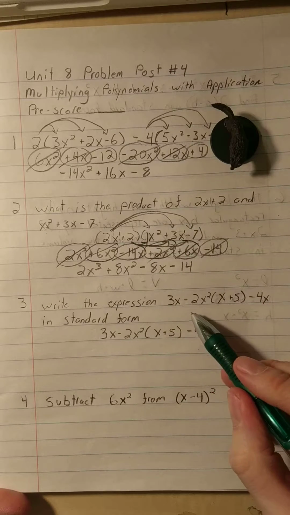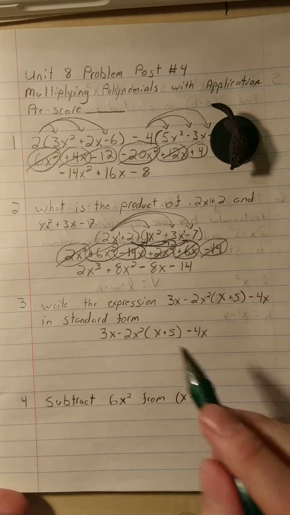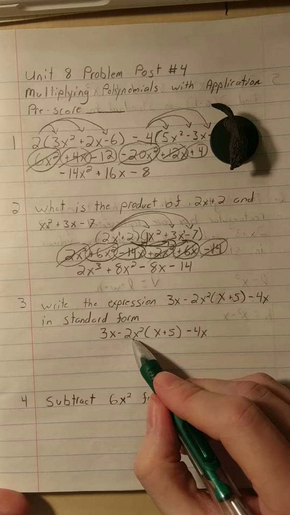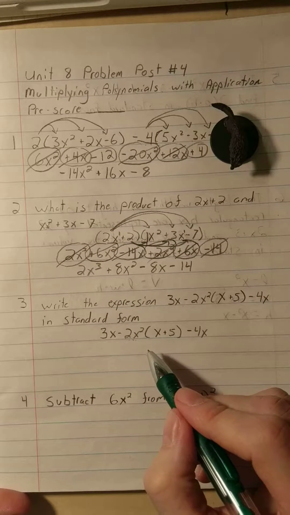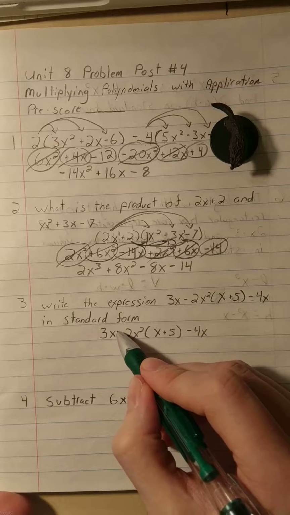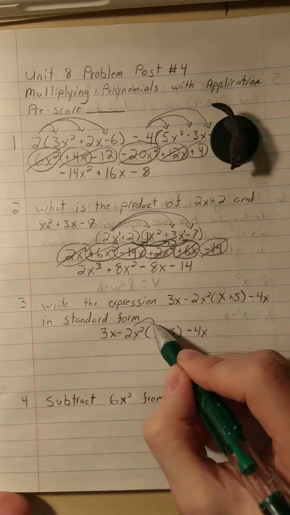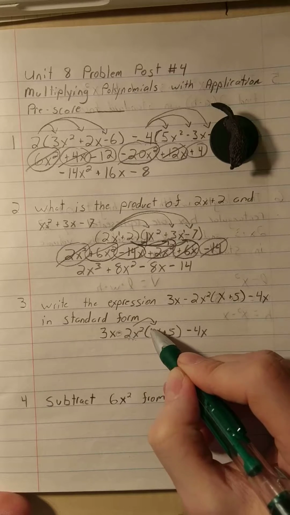In number 3, we want to write this expression in standard form. So I've rewritten it here. We need to distribute this negative 2x squared first. We need to multiply before we do any addition or subtraction. So we'll distribute this 2x squared, keeping in mind we have a negative right here. So it's actually a negative 2x squared. So negative 2x squared times x.